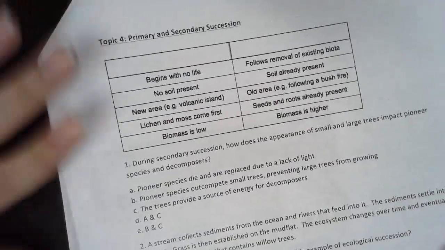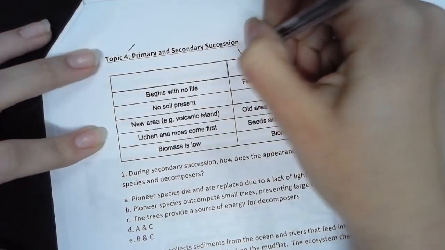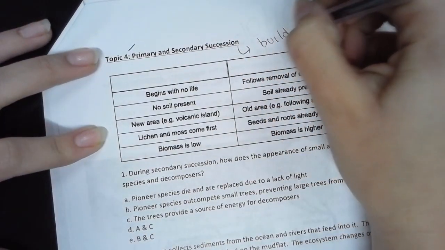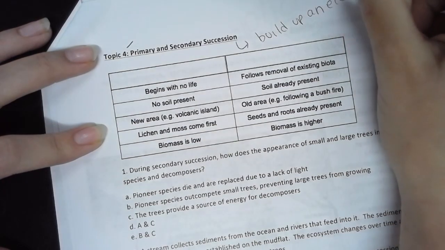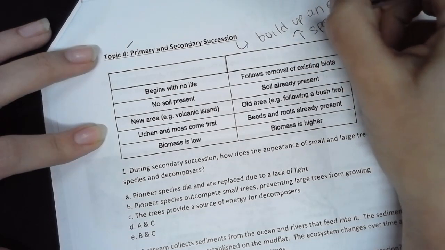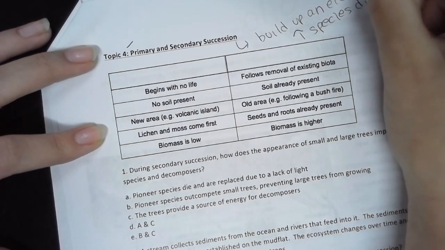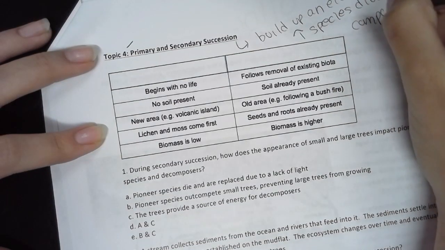Flip your page until you are looking at primary and secondary succession. So remember, both types of succession, you're building up an ecosystem and you are increasing species diversity. Sometimes they call it composition. That's fine too.